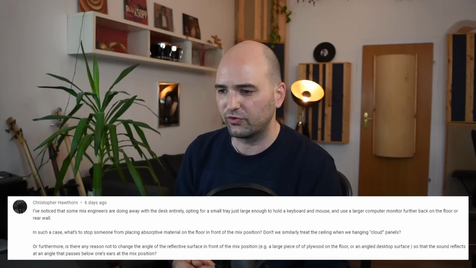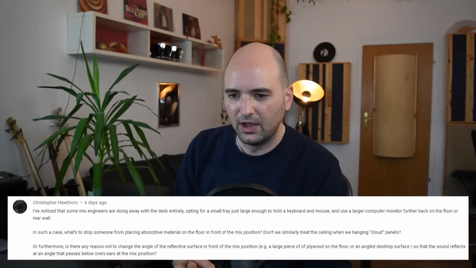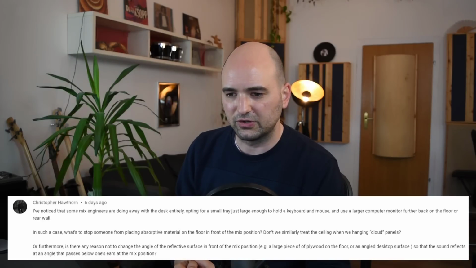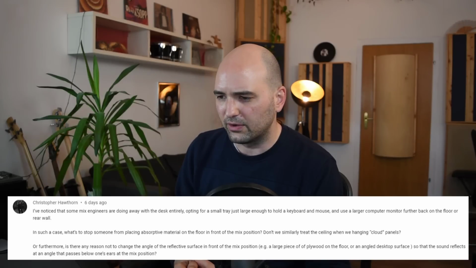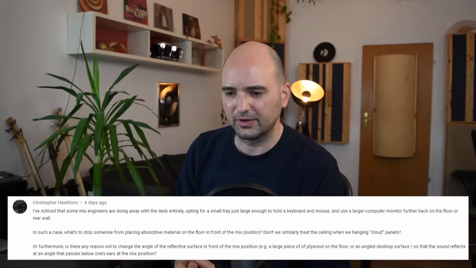Don't we similarly treat the ceiling when we are hanging cloud panels? Or furthermore, is there any reason not to change the angle of the reflector surface in front of the mix position? Example, a large piece of plywood on the floor, or an angled desktop surface, so that the sound reflects at an angle that passes below one's ear at the mix position.